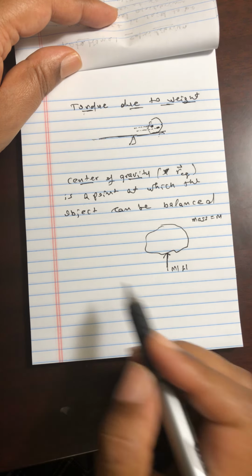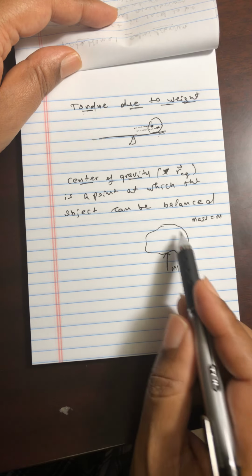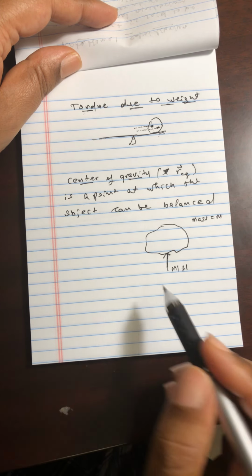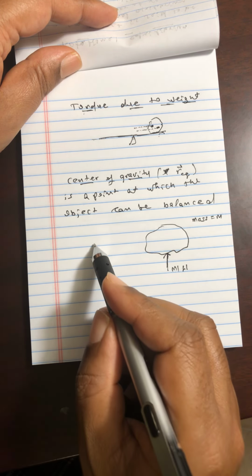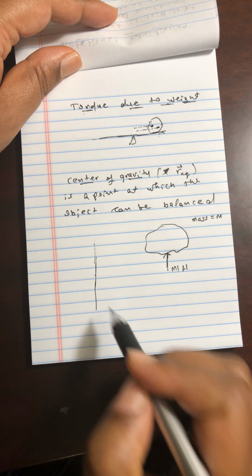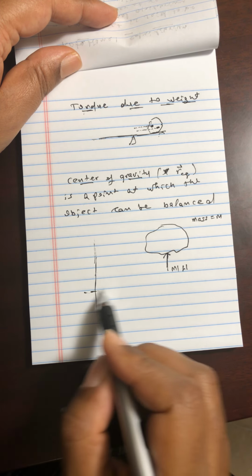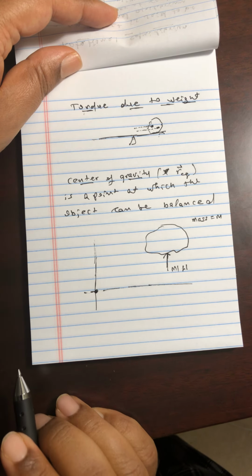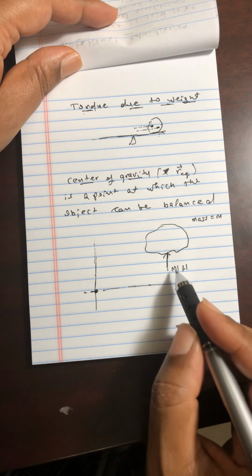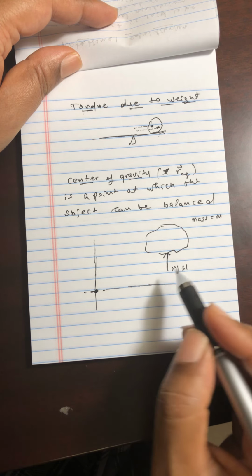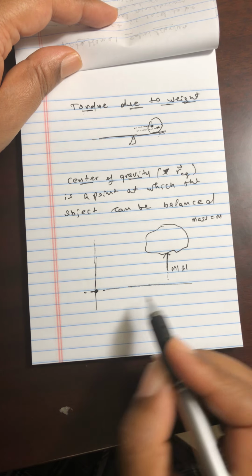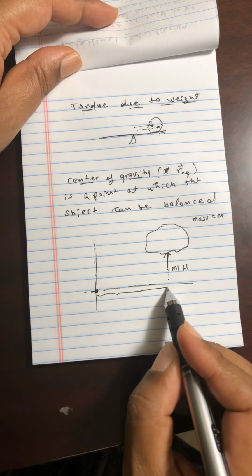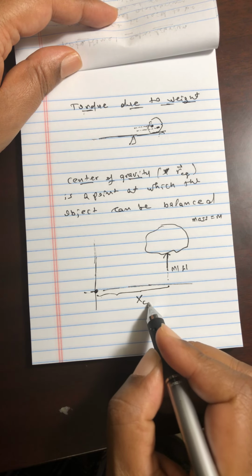Now let's look at the torque. Since it balances, the net torque is going to be 0. But let's see the torque about this point over here. This is going to act as the center of gravity, so this perpendicular distance over here is the center of gravity x cg.